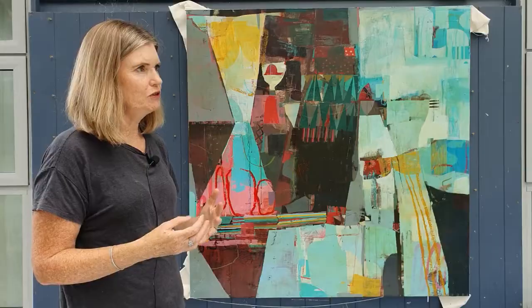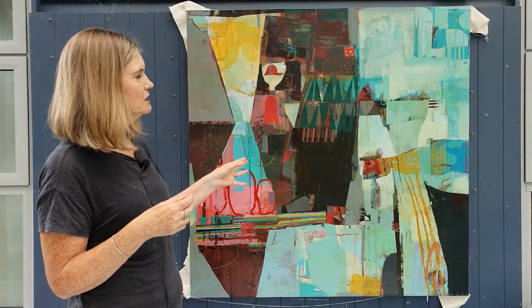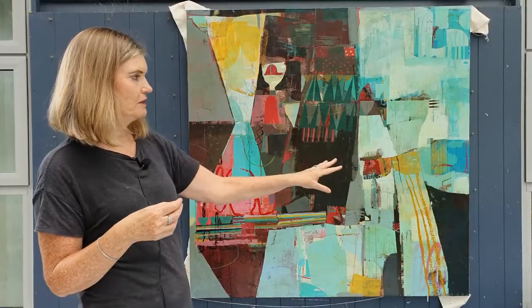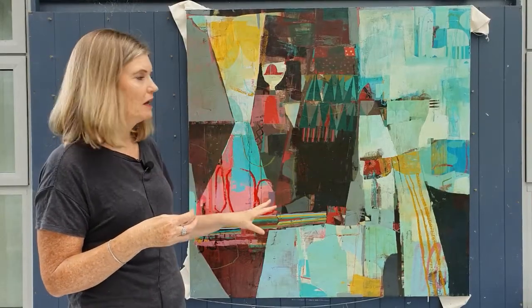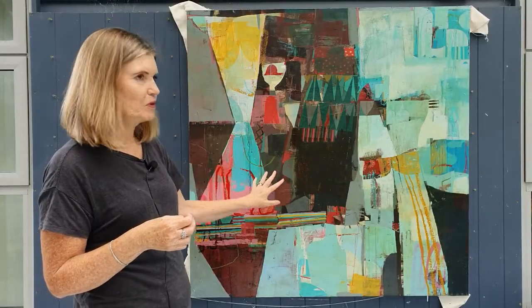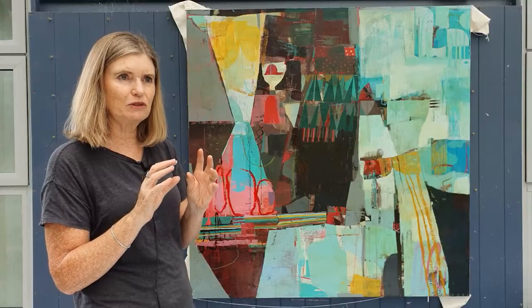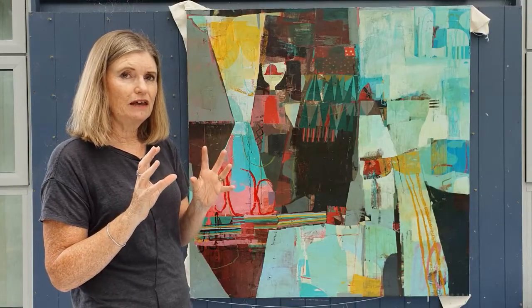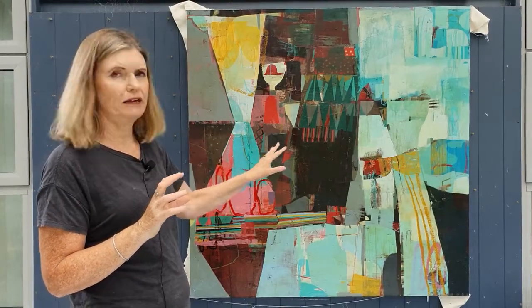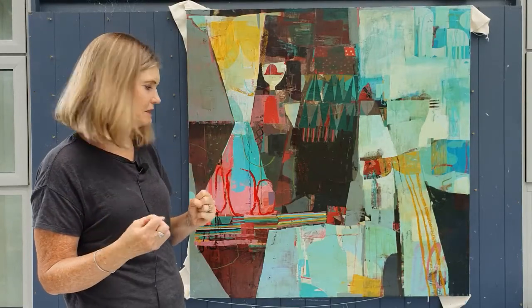When I do this, I want the strength of those heroes, but I also want little cameo appearances, little things that surprise and delight, that don't distract too much from what I've decided is the hero of the painting.